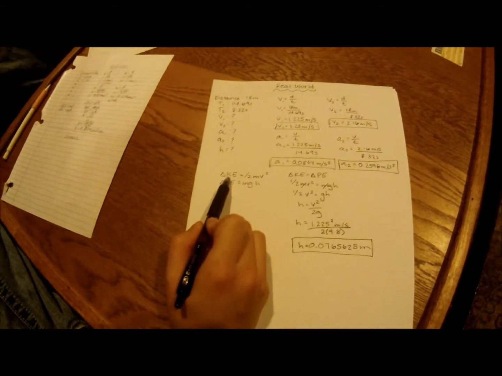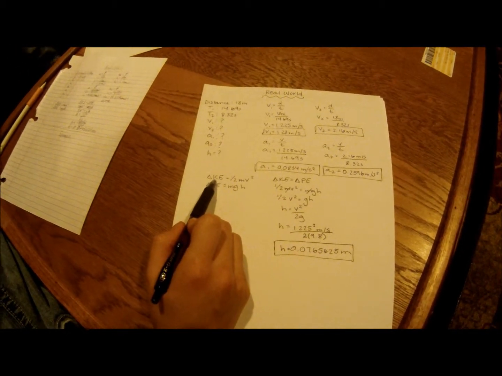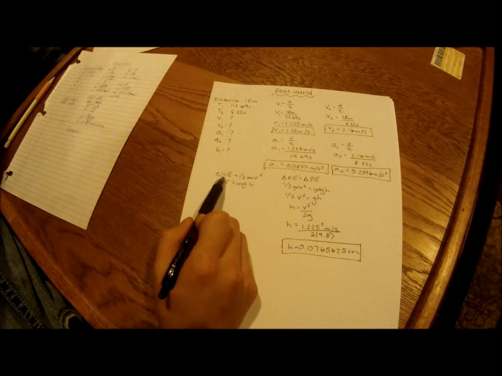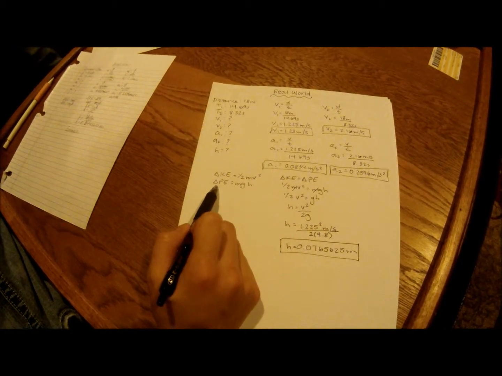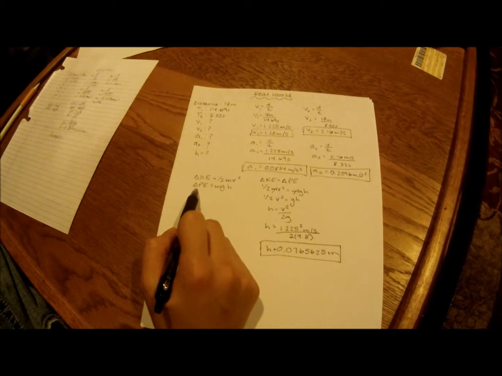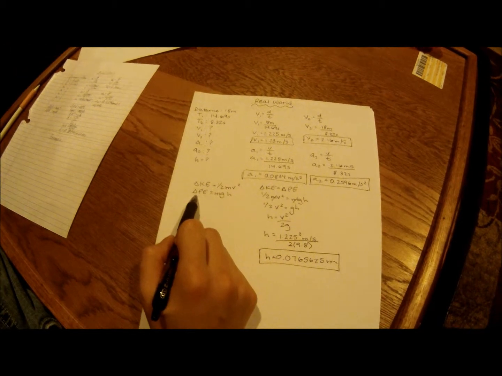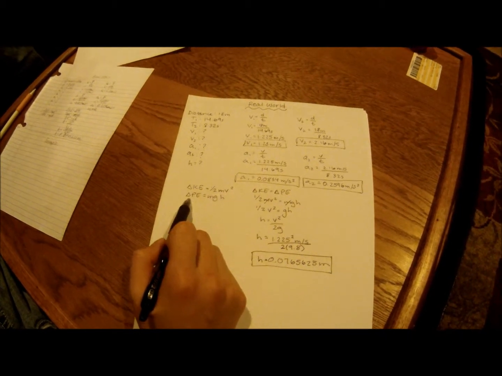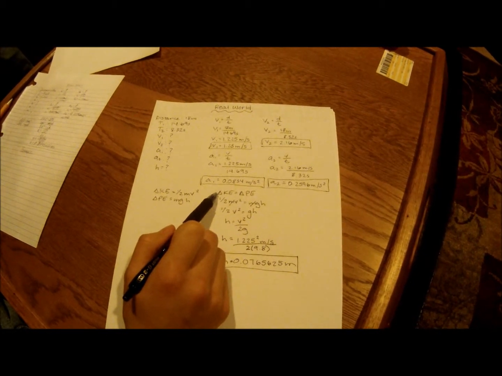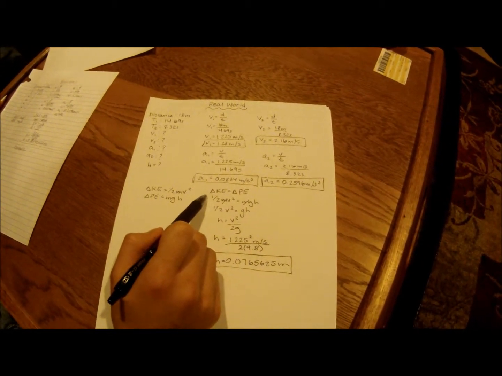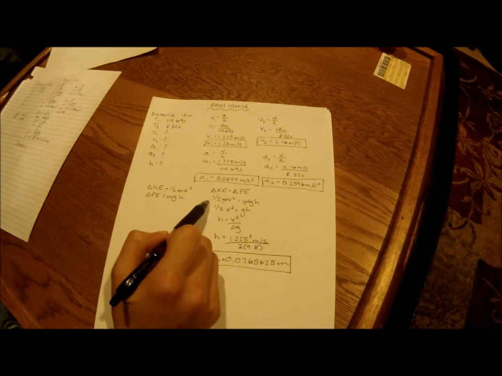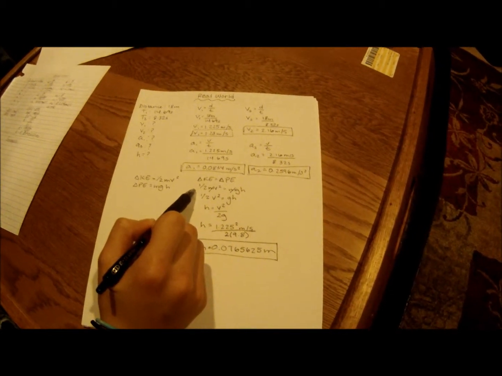Now, in order to find height, since we've already found velocity and acceleration, we are going to use the difference in kinetic energy and difference in potential energy. Difference in kinetic energy is equal to 1/2 mass times velocity squared. Difference in potential energy is equal to mass times gravity times height. Since the differences are equal to each other in energy, we can set the equations equal to each other, giving us 1/2 mass times velocity squared is equal to mass times gravity times height.